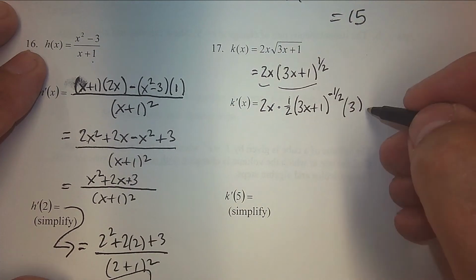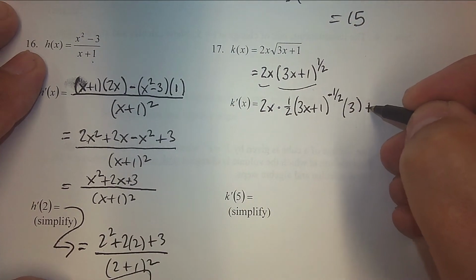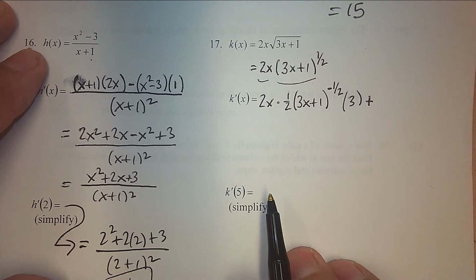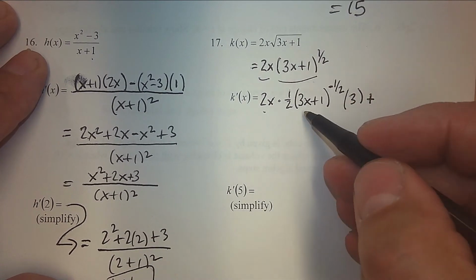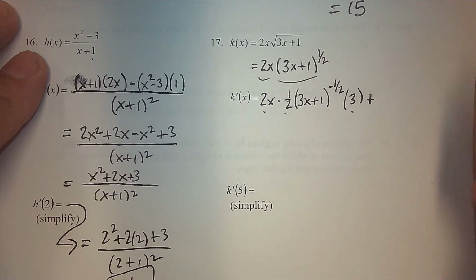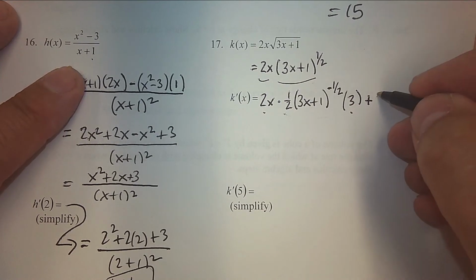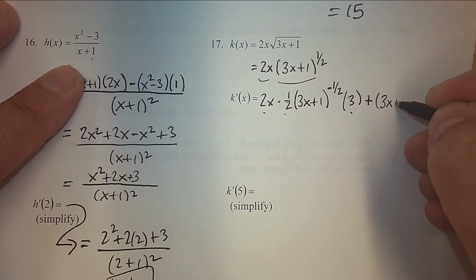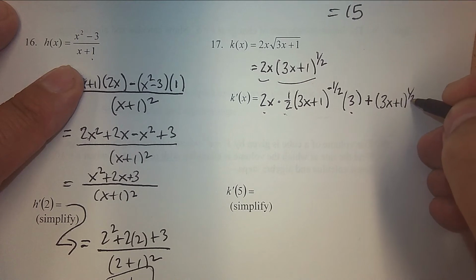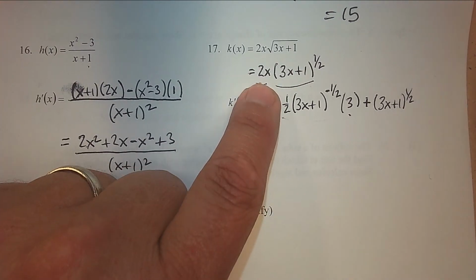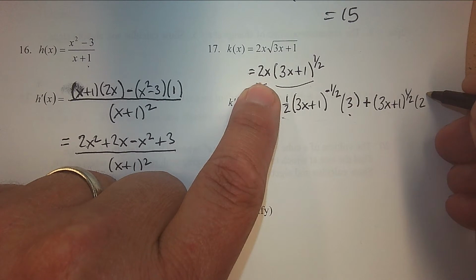Then we're going to add. We're not done the product rule. So what have we done so far? The first times the derivative of the second, and then the second, and we're just going to write it as a fractional exponent, times the derivative of the first, and the derivative of 2x is 2.